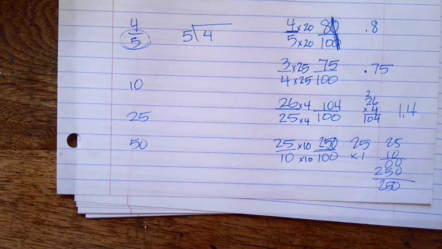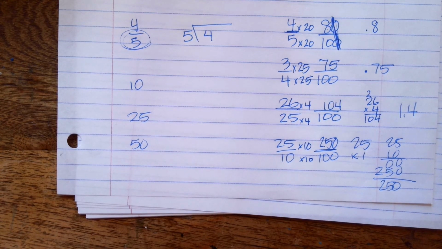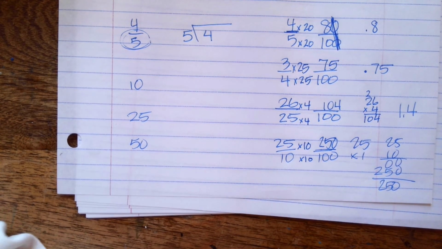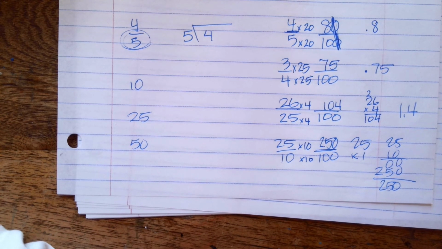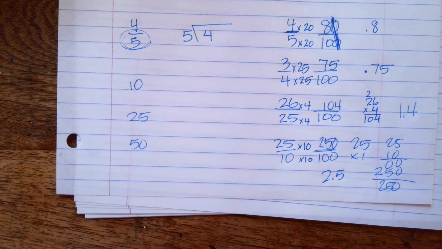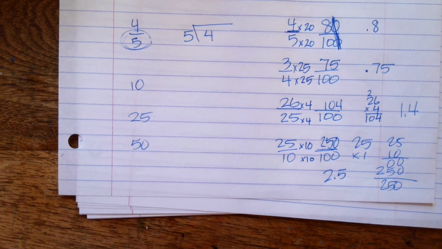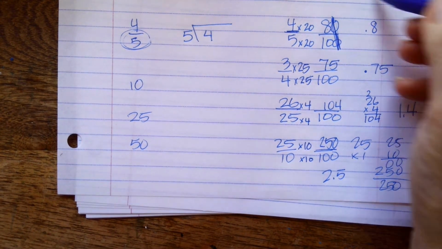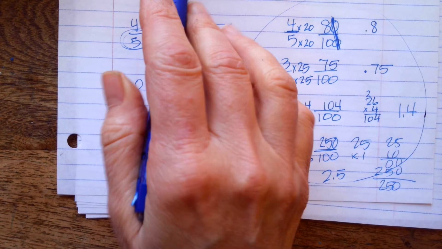So what would that be as a decimal? It would be 2 and 50/100 or 2 and 5/10. Exactly. 2 and 50/100 or 2 and 5/10. You got it. So that is how you do it. I would recommend this way. It's easier than this way.